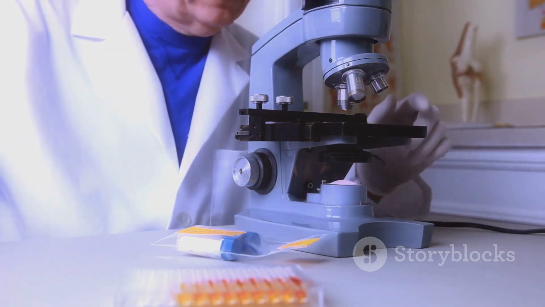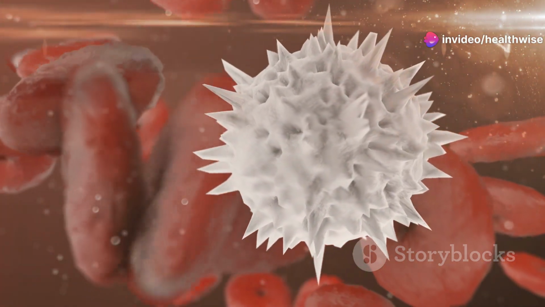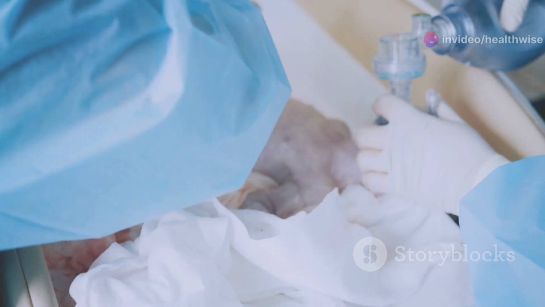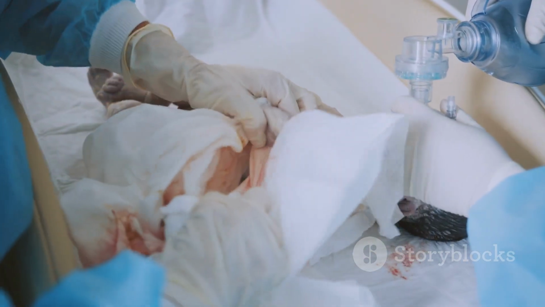Alright, let's talk numbers. In a normal adult CSF, you'll see 0 to 25 white blood cells per cubic millimeter, predominantly lymphocytes. For neonates, it's a bit different. You might find less than 30 cells, mostly neutrophils.